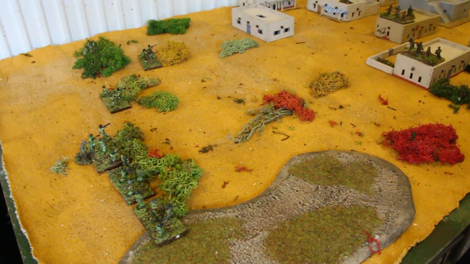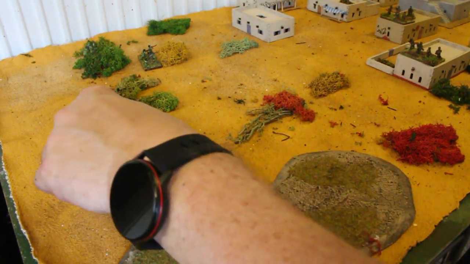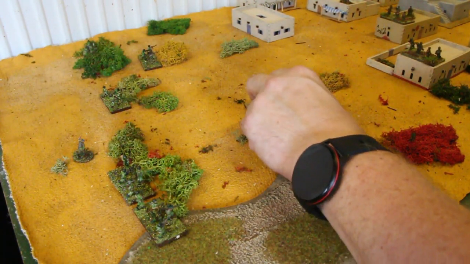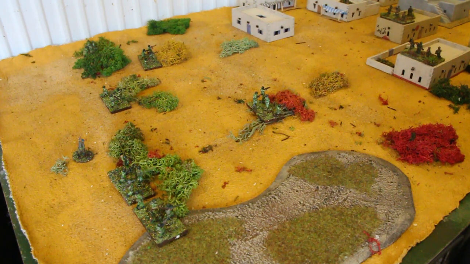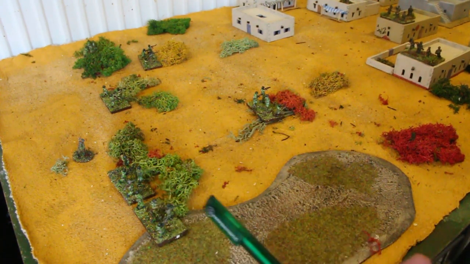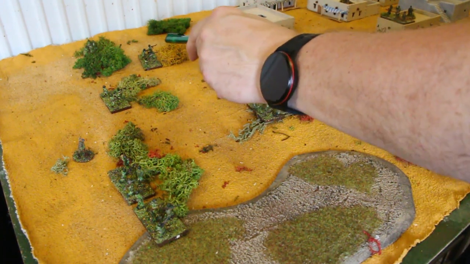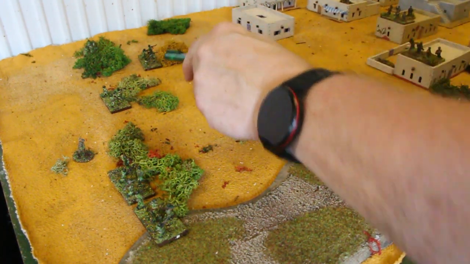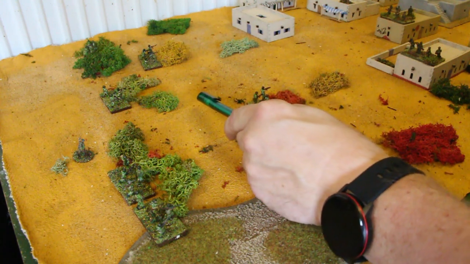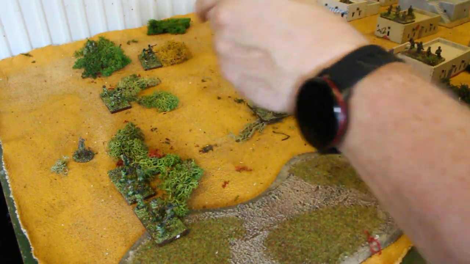So let's think what we're going to do here then. Let's use the same principle. We can move this section forward into what little cover there is there. We've still got the other two providing cover. If fire does come down from this building, we've got reduced fire from this side. Only these two can really put the fire in. So we might have to consider doing some movement up there.